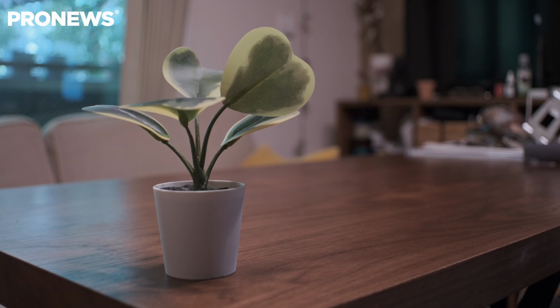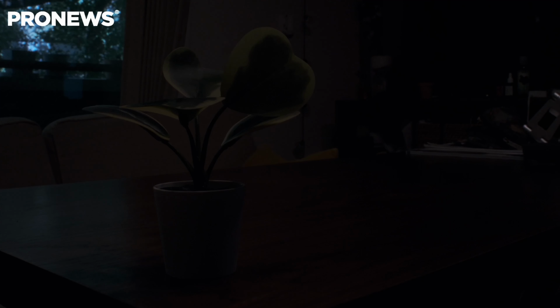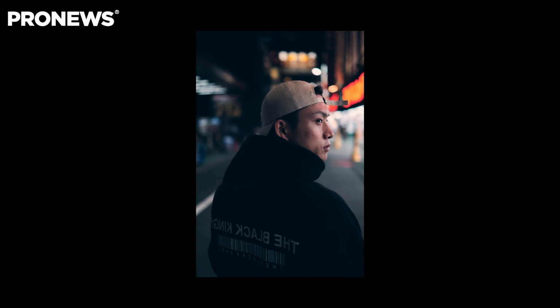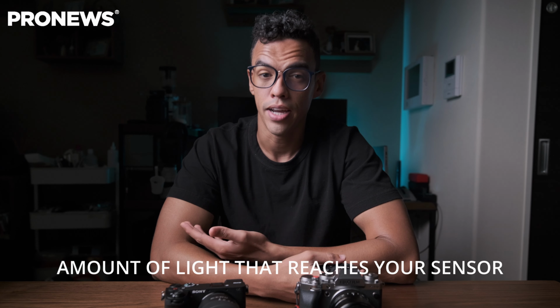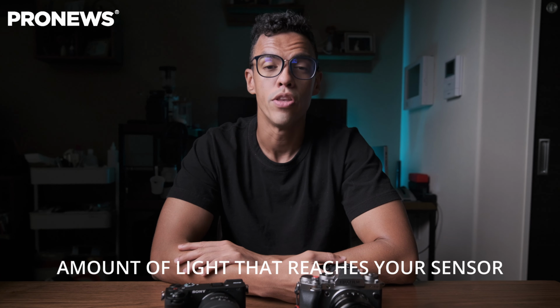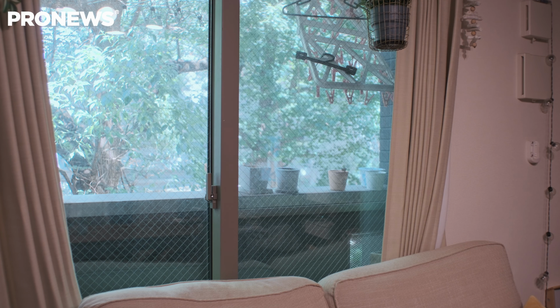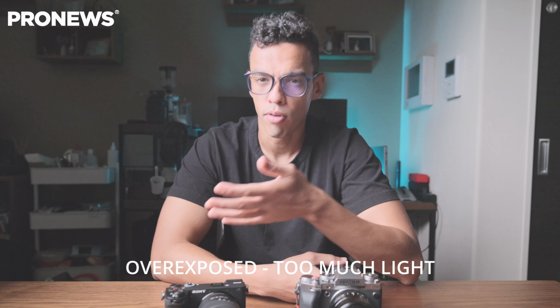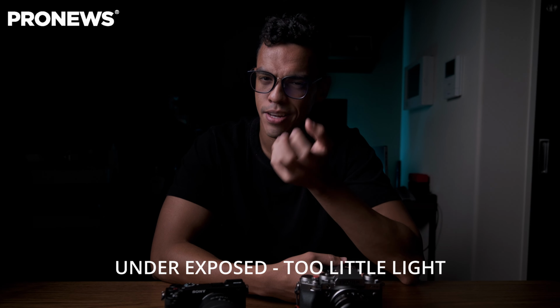If you ever wondered why some photos are brighter or darker than others, why there is a shallow or bokeh kind of effect in some pictures, then you're in the right place. Today we're diving into one of the fundamental concepts of photography, which is exposure. Exposure is the amount of light that hits your camera sensor when you take a photo. Think of it like opening and closing the curtains of a room. Too much light and your photo might be too bright, too little light and it might be too dark.